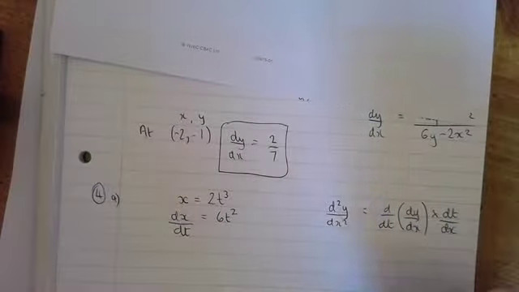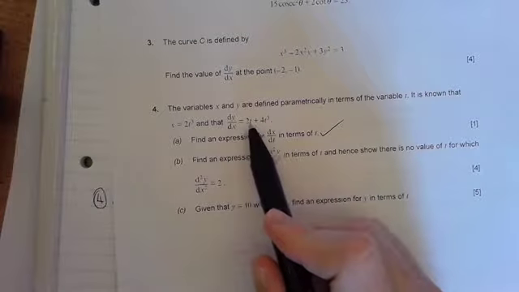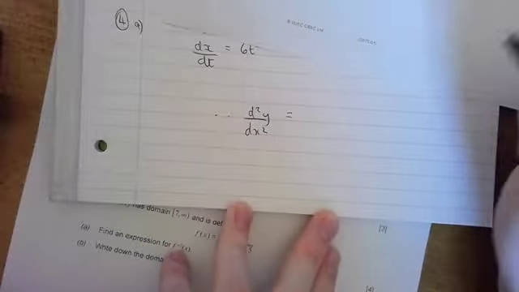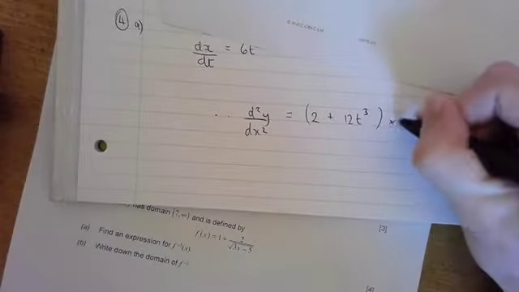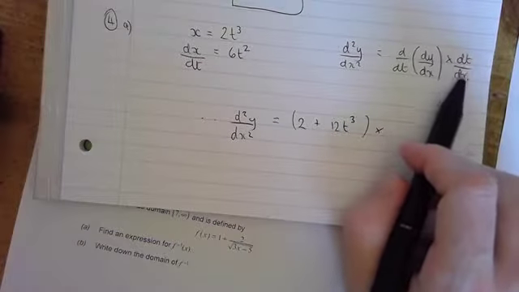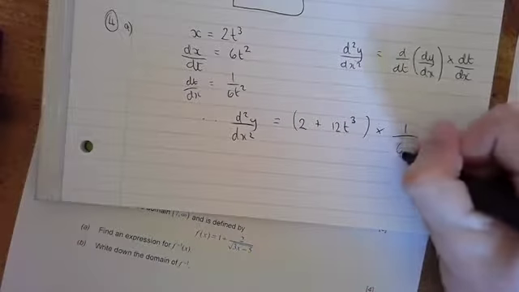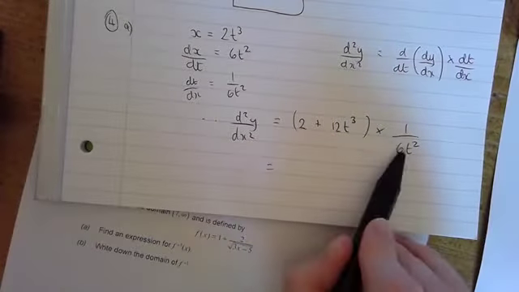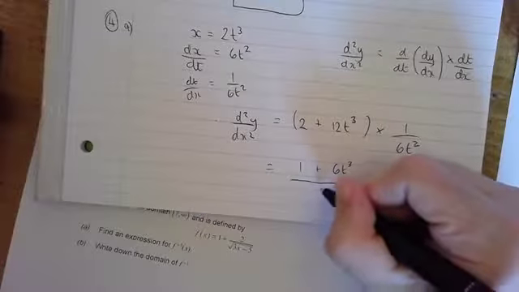Okay, so from here, I need to differentiate the differential with respect to t, so that's going to be 2 plus 12t squared. So I'm going to say, therefore, d2y by dx squared is equal to, what did I just say? I said 2 plus 12t cubed, and then I need to times it by, now be careful, if we look back at this, it says dt by dx. I had dx by dt, so dt by dx would be equal to 1 over 6t squared. So that is basically that divided by that, and I can see that they're all even numbers, so I'm going to divide each of these by 2. So I'm going to get 1 plus 6t cubed all over 3t squared.